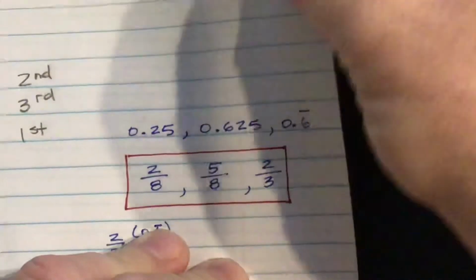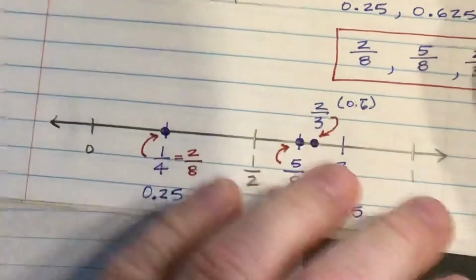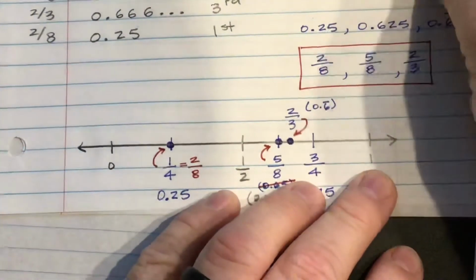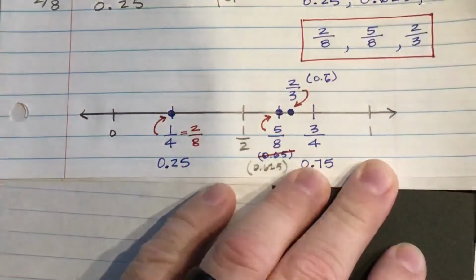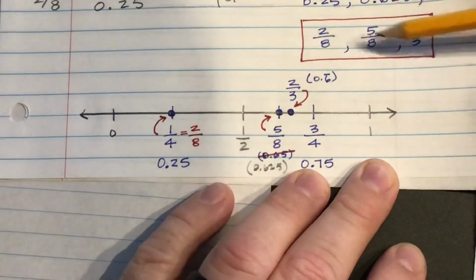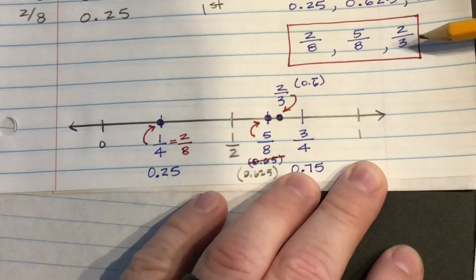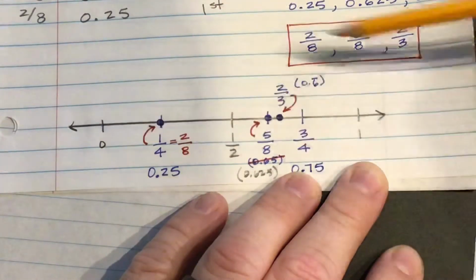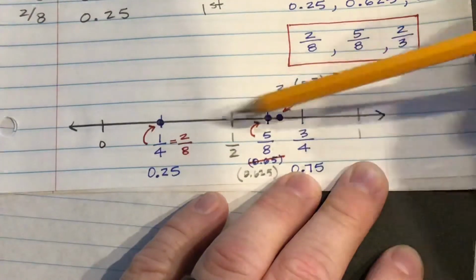Another way that you might want to think about this is a number line, and I've just made a quick number line down here. And since all of my fractions are proper fractions, they're all between 0 and 1. So here's 0, here's 1. They're all going to be between here somewhere.